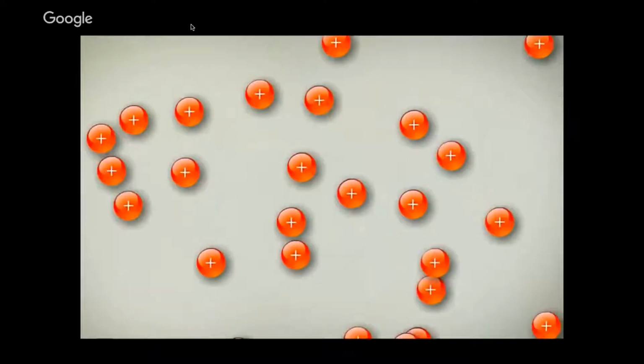So what I have is a little animation that shows lots of positively charged particles. So imagine they are protons. And the particles are hot, so they have a motion. When I set the movie running, you'll see them moving around. First of all, you'll see the particles moving freely. But then the animation introduces a magnetic field, and see how the motion of the particles changes.